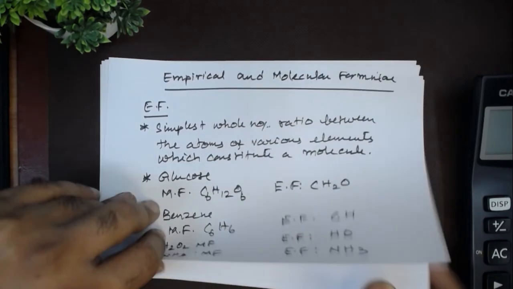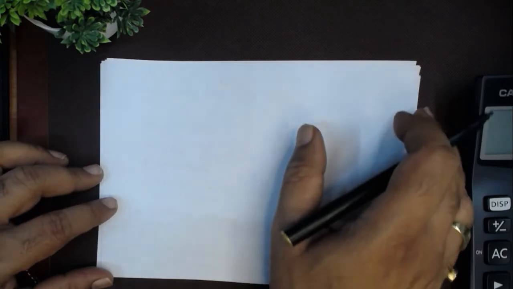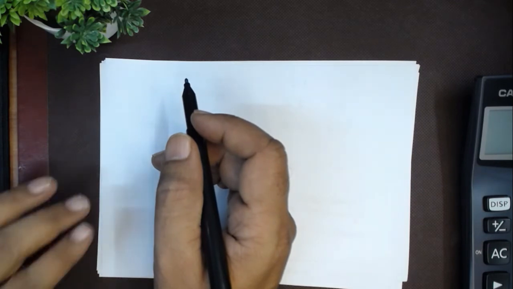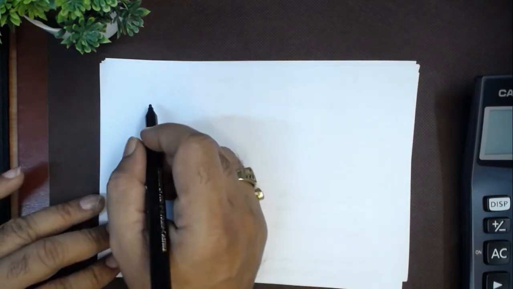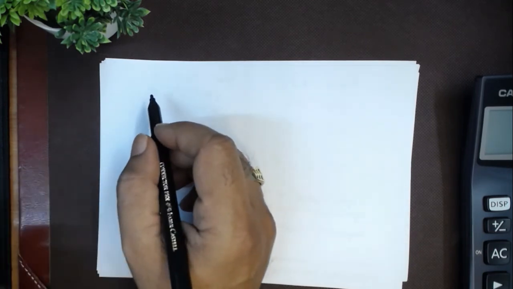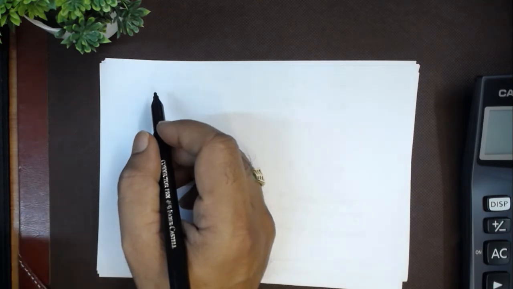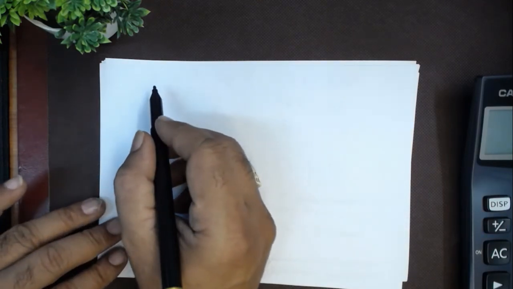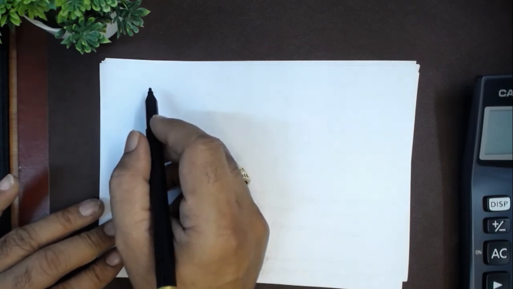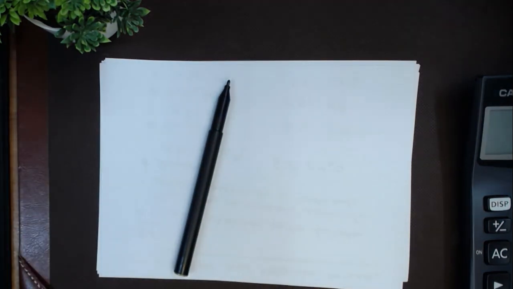Now, based on the percentage of elements such as carbon and other elements, we can arrive at the empirical formula, and based on that we can get the molecular formula. Let me explain this with an example. A compound containing potassium, chromium, oxygen has the following composition on analysis. So here we consider the percentage of each element present.